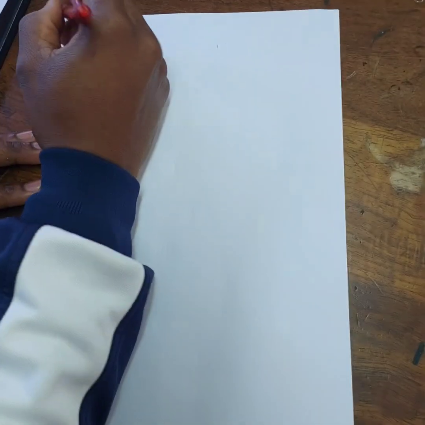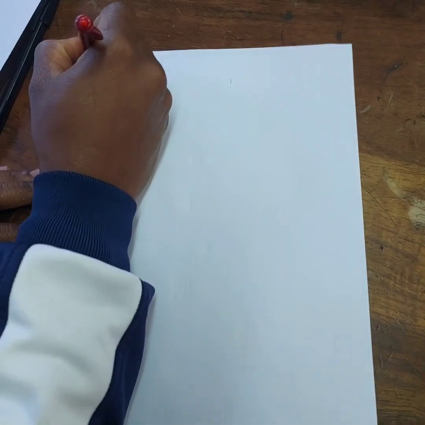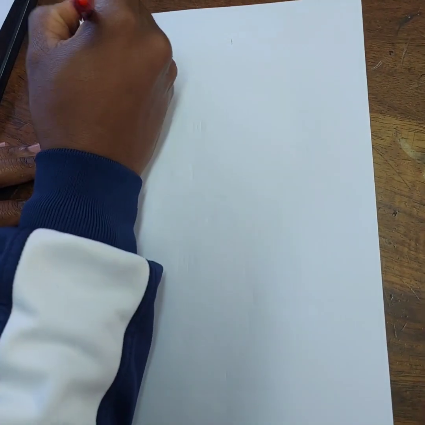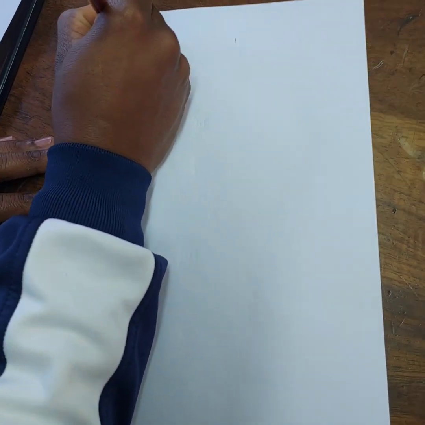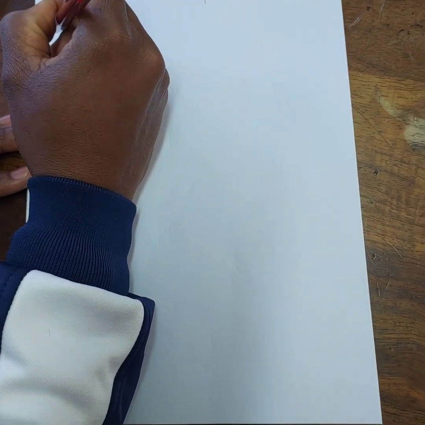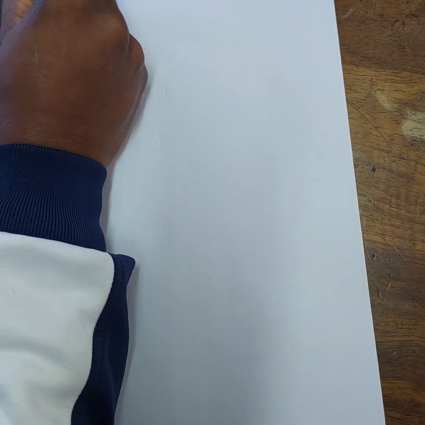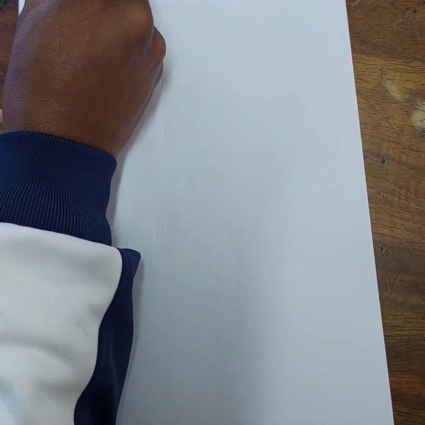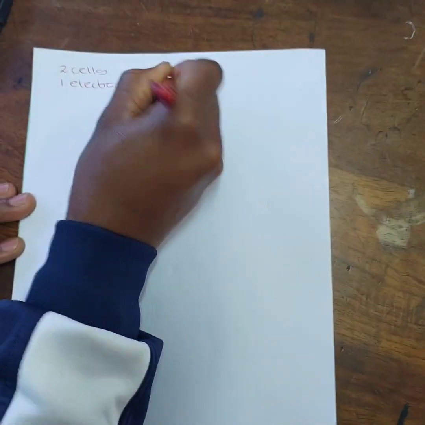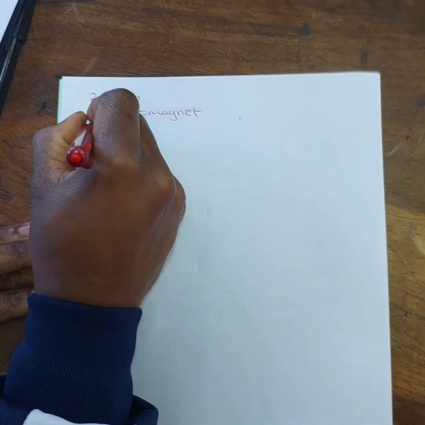Okay, just to do more practice, I will now be doing another electric circuit. In this electric circuit, the requirements are that it must have 2 cells. I will keep it on 2 cells. And then it must have 1 electromagnet, as well as a buzzer.